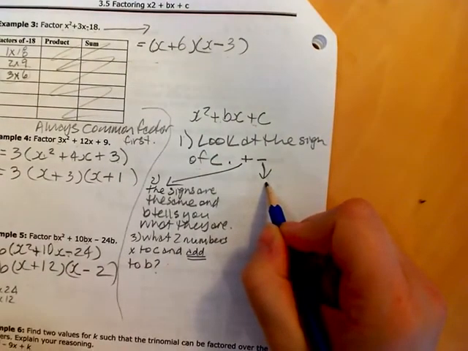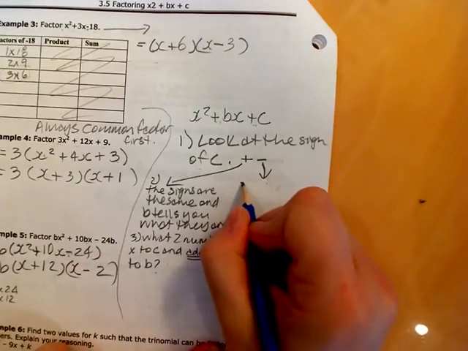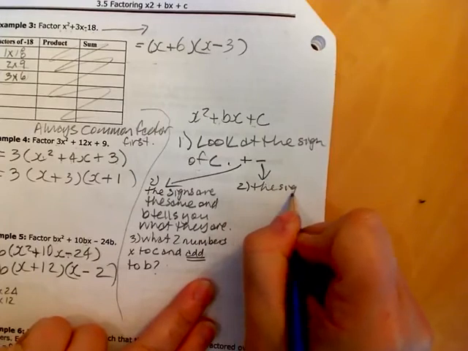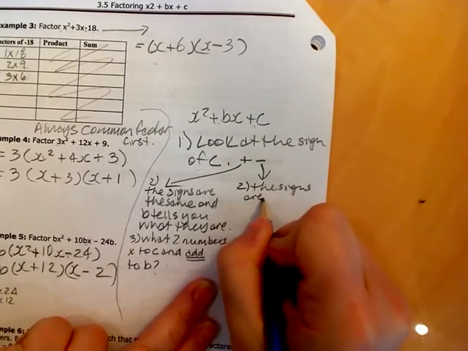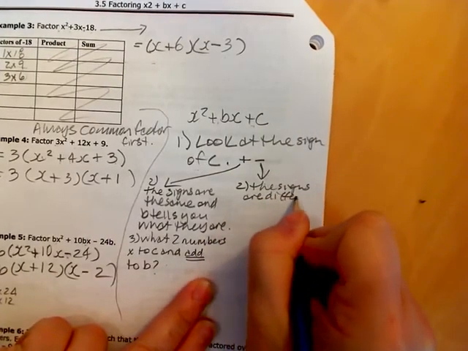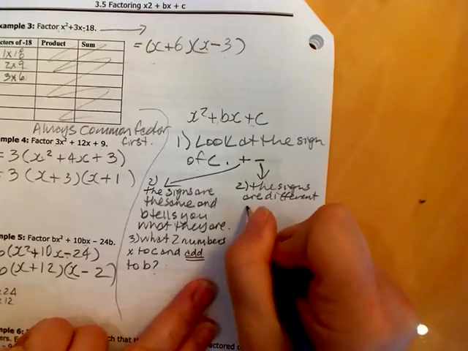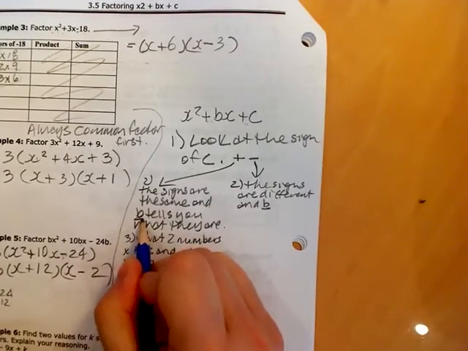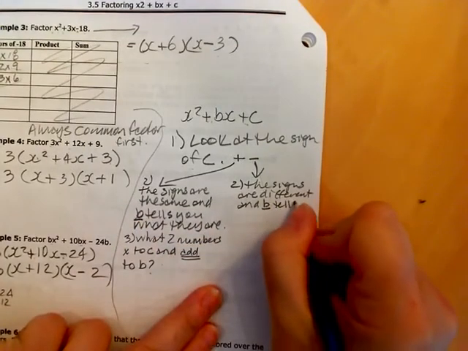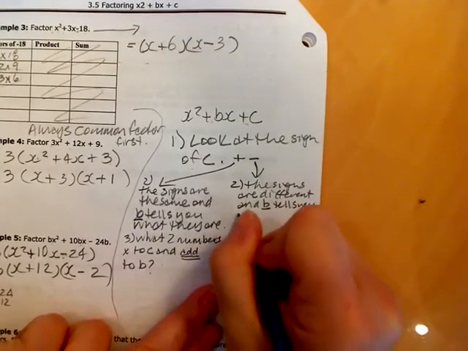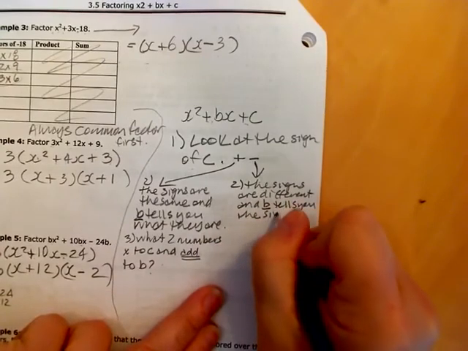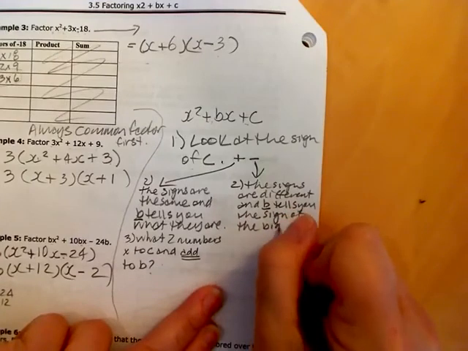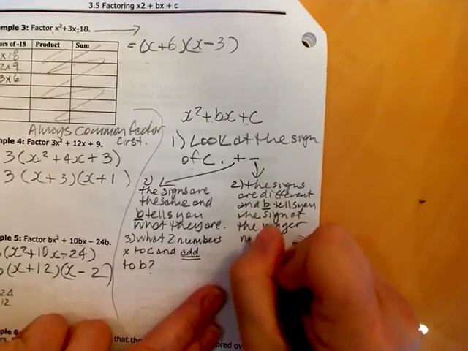If you look at the sign of c and it's negative, then you'll know that the signs are different, and b tells you the sign of the bigger number.